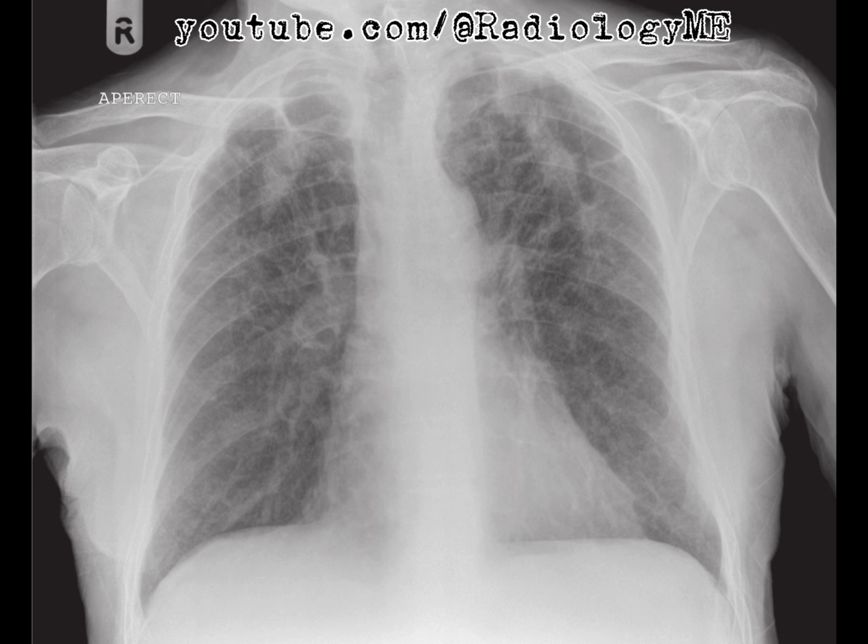Now, as I'm scanning the right hilum, it does look a little bulky on this film, but before jumping to conclusions, I want to point out that the patient is rotated towards the right side. That kind of rotation could give the impression of a bulky hilum, so I'd hesitate to interpret that too heavily without other signs to support it. There's no evidence of convincing hilar calcification, which would be more suggestive of chronic infections like tuberculosis.